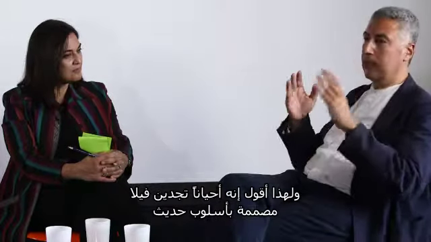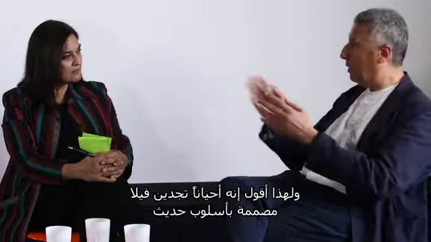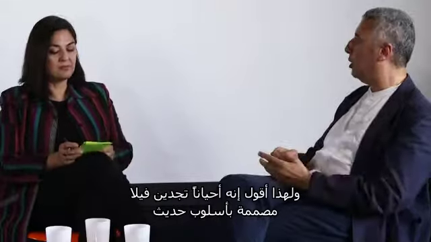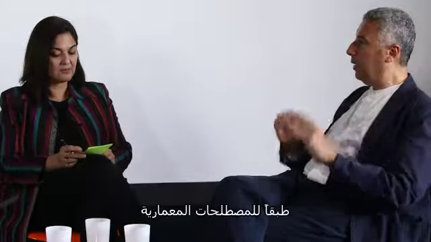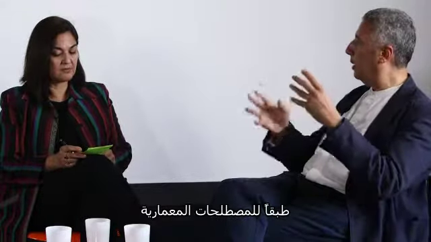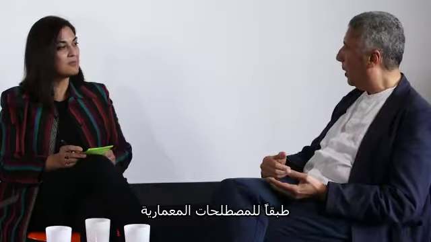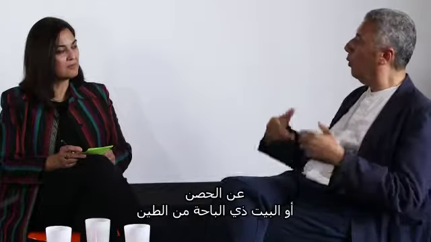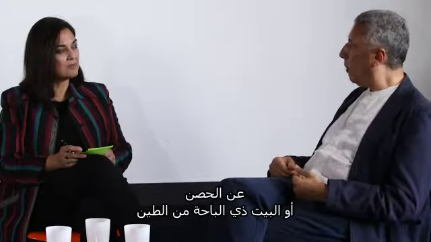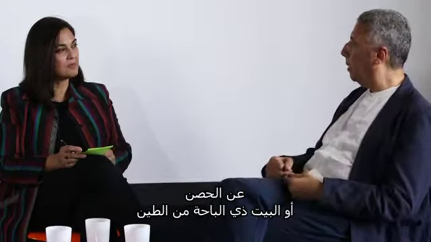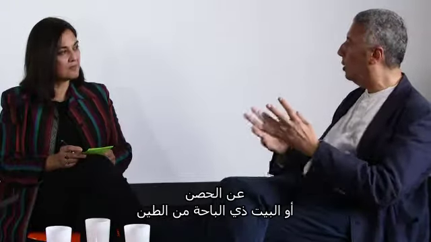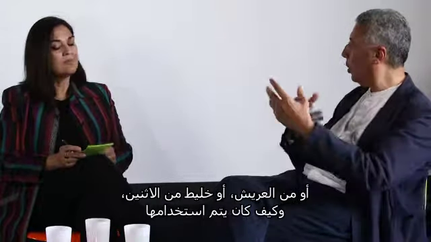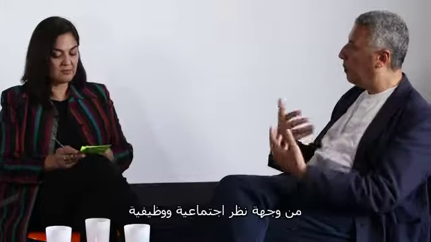And this is why I would say that sometimes you get a villa that is designed in a very modern way, according to the architectural vocabulary. However, it is used not much different than how a mud fort, a courtyard house, an arish or a mix was used from a social and functional point of view.